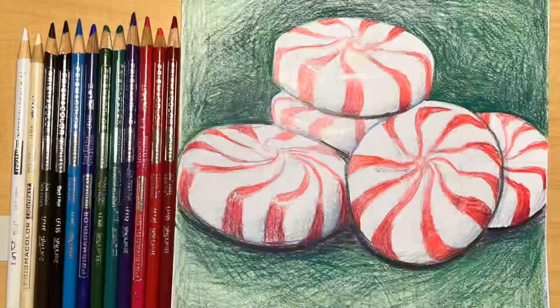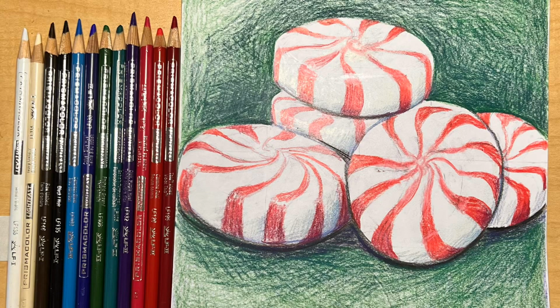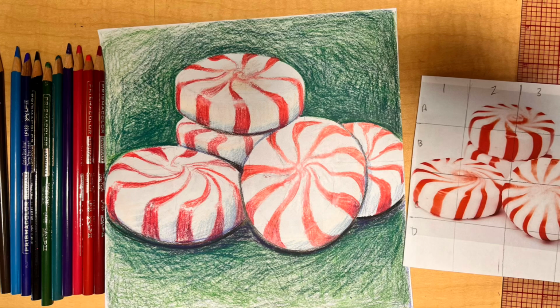A lot of times when you think you're done, you're not. You need to look at every square inch of your picture and say, is this really how I want it to look? Can I make it any better? Keep improving and have a great time making your candy.